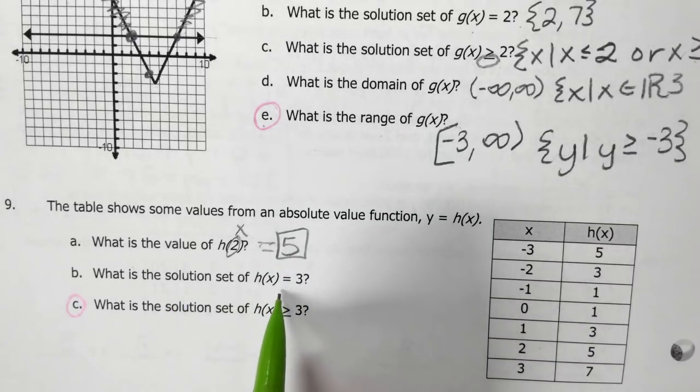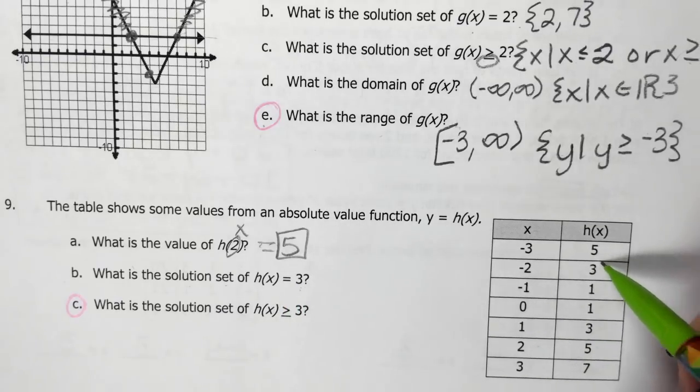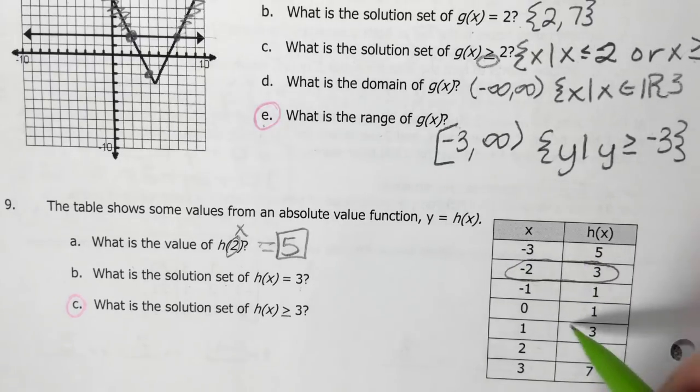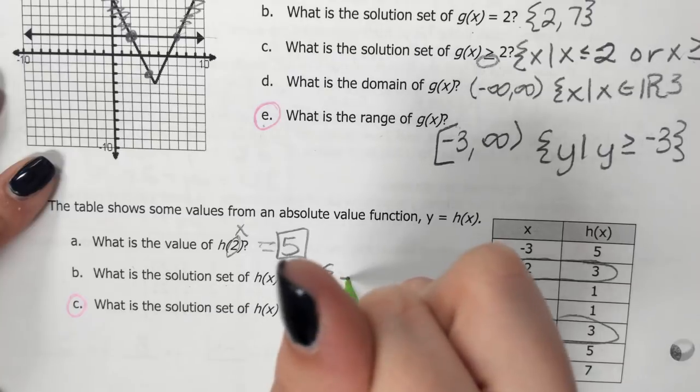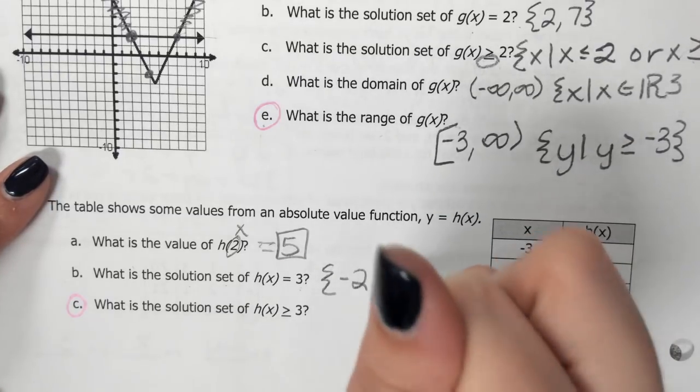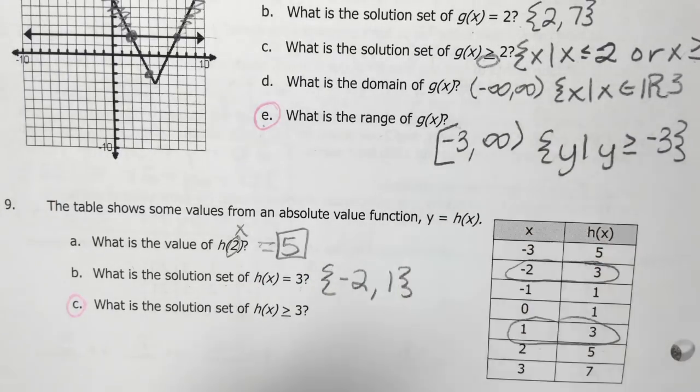Now, on this one, letter B says, what is the solution set of h of x equals 3? That 3 is outside. That is my y value. So I'm going where y is 3. So here was where I see y is 3. So I have two answers, which are -2, 1. Remember, you're using the braces, those squiggle brackets, to represent the solution set.